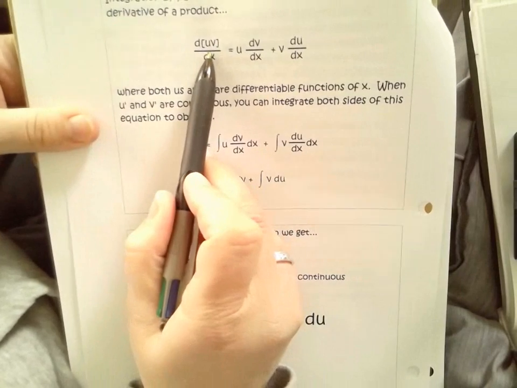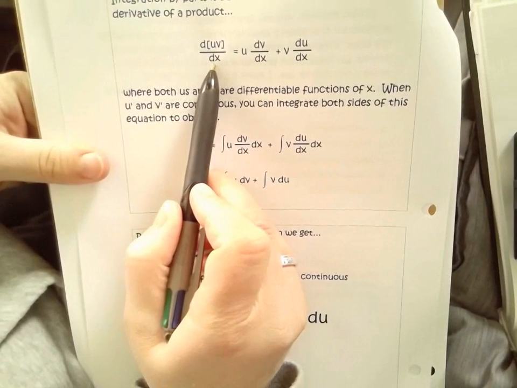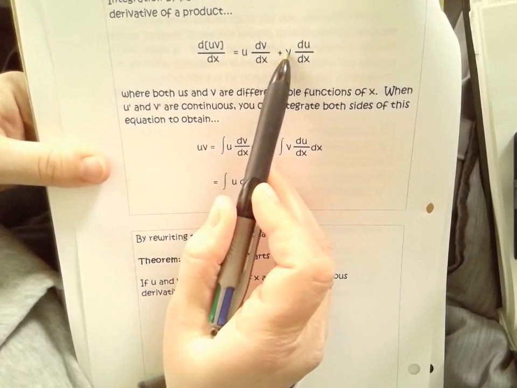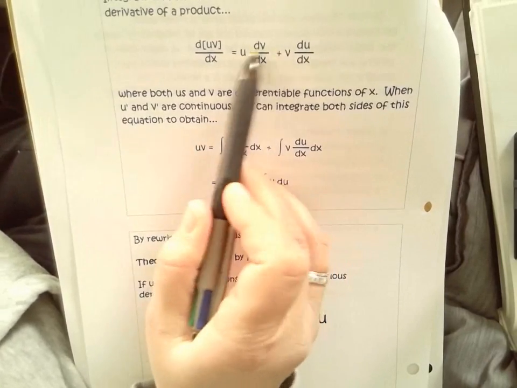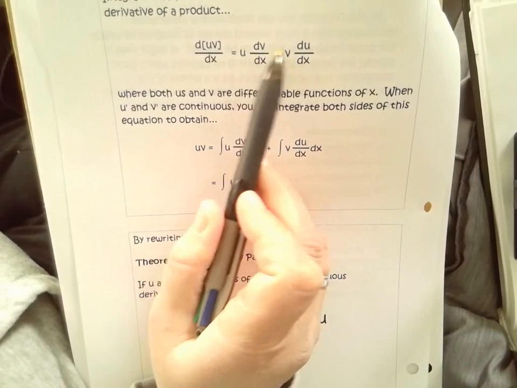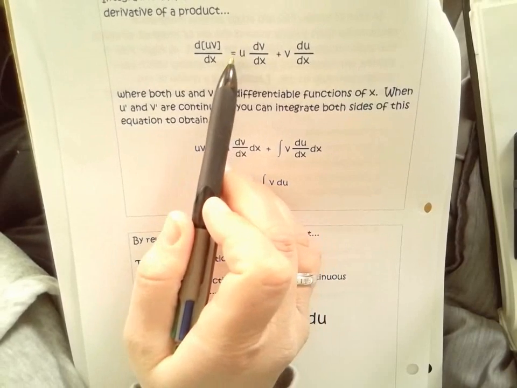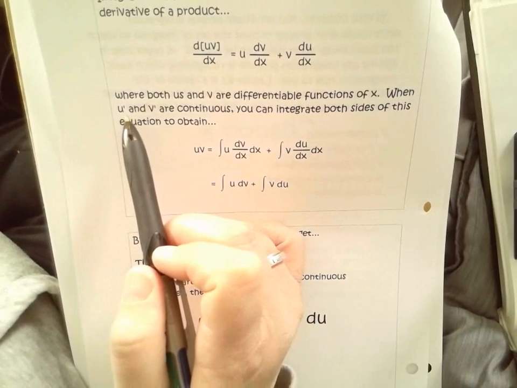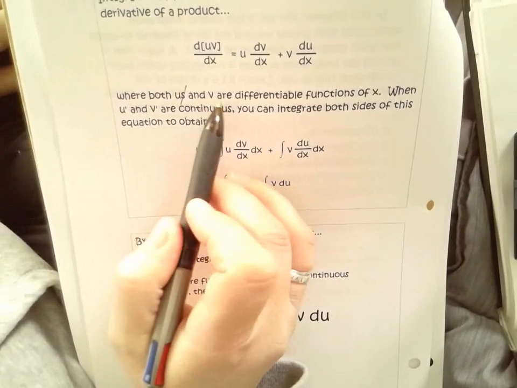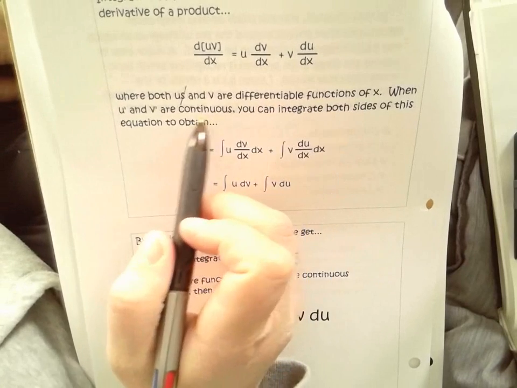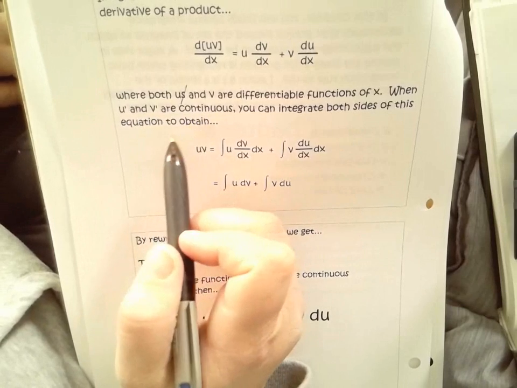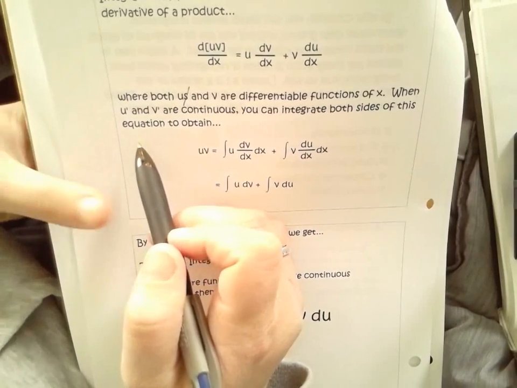It says, suppose we have a product, and when you take the derivative of the product with respect to x, it would be the first times the derivative of the second, plus the second times the derivative of the first. Or you might have seen that in a different order, v times du over dx plus u times dv over dx. That's fine because the commutative property still holds. It says where both u and v are differentiable functions of x. When u prime and v prime, the derivatives of u and v, are continuous, you can integrate both sides of this equation to obtain the following.